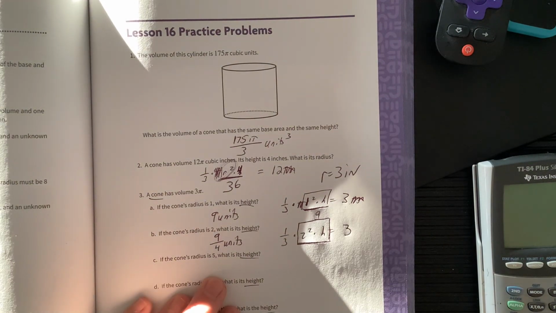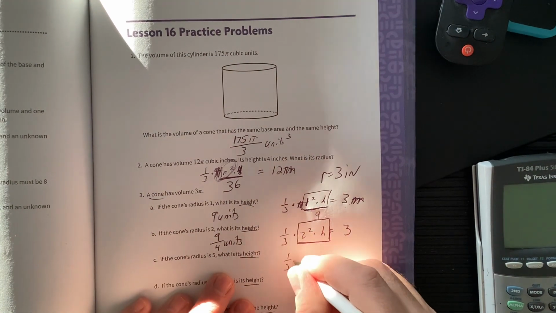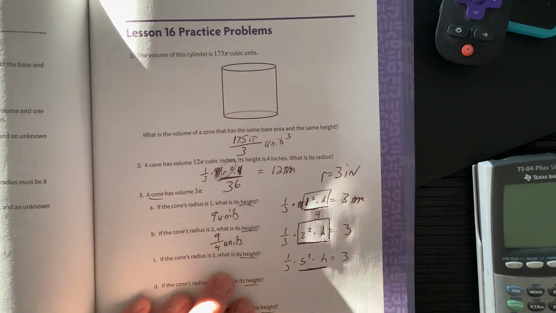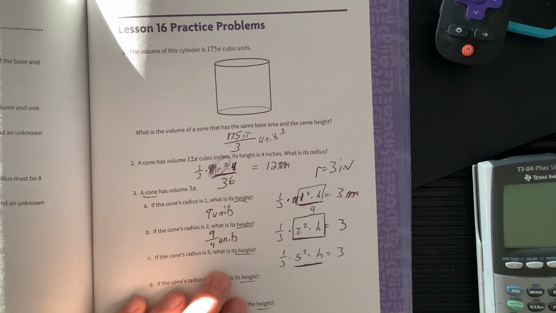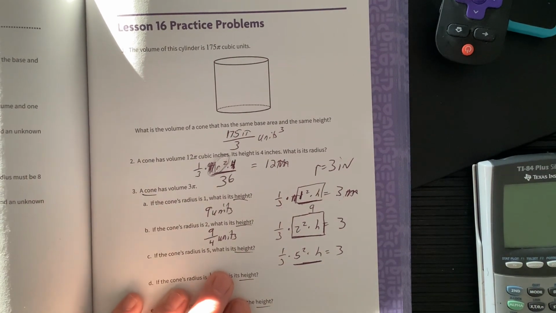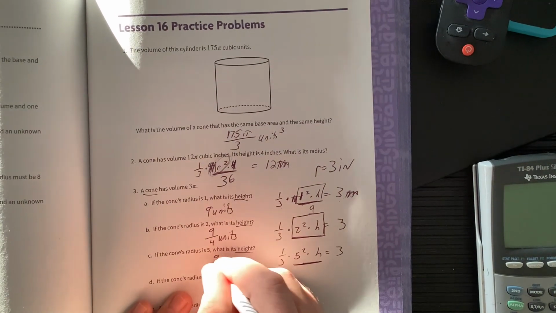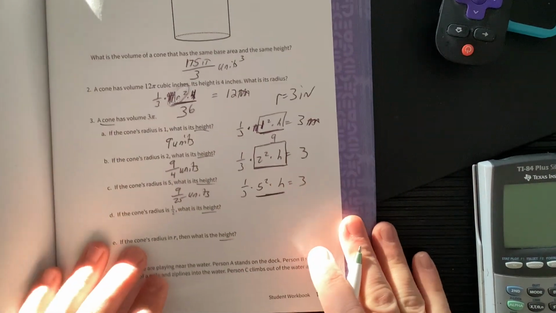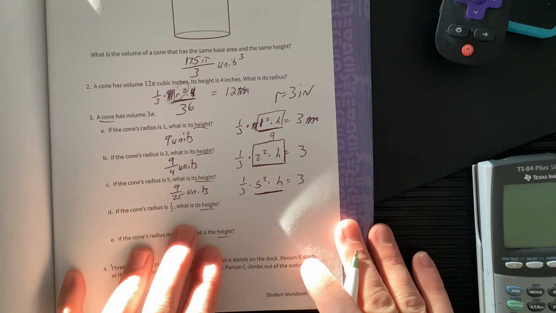Okay, next one. Radius is 5. Same thing. Again, this has to be 9. 25 times what is 9? Not a good number again, so you're just going to take 9 divided by 25. These are not very good numbers, but we just have to deal with it.